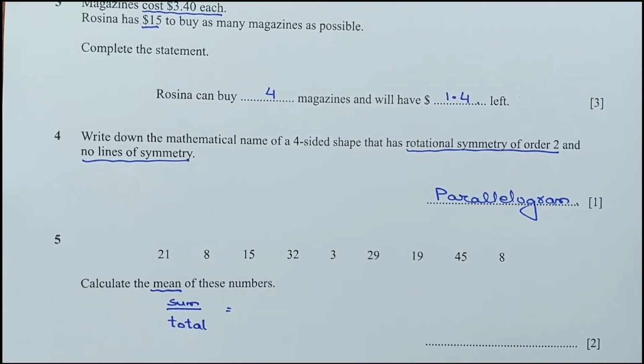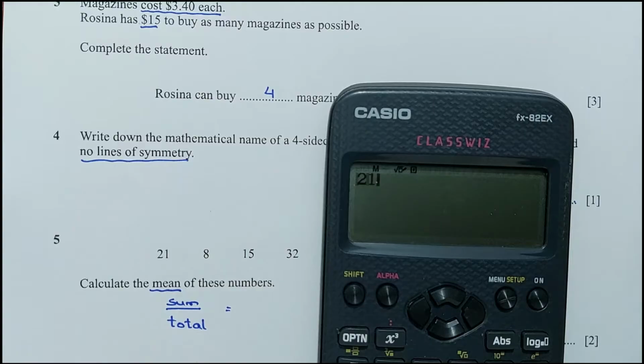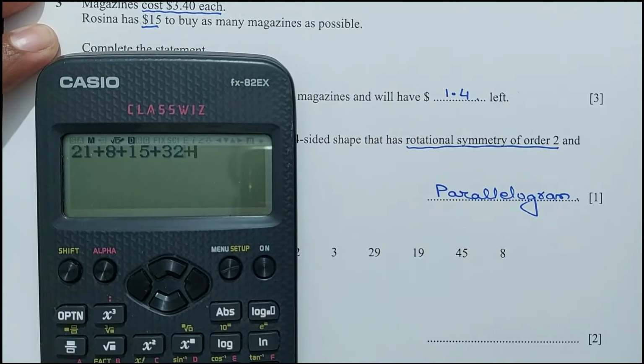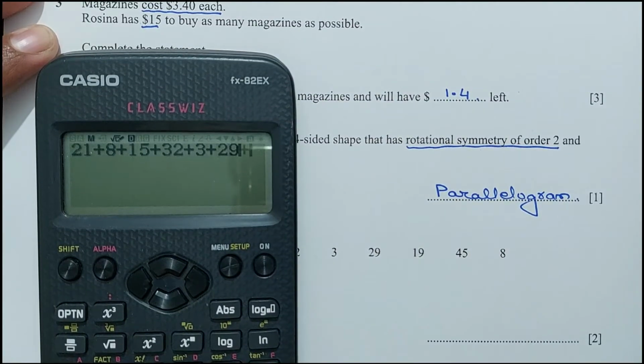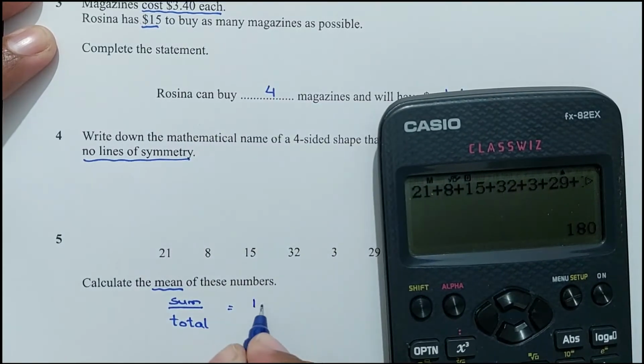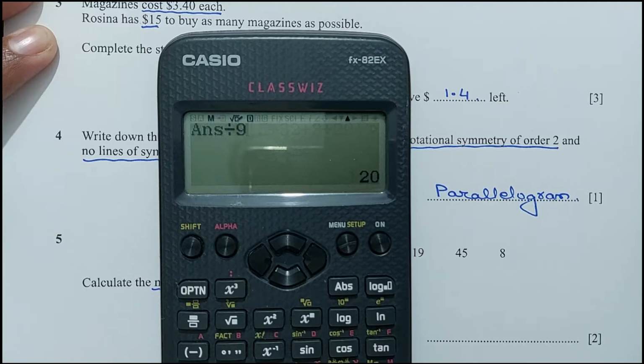Right, so the sum of all these numbers is 21 plus 8 plus 15 plus 32, plus 3 plus 29 plus 19 plus 45 and plus 8. That is 180, and divided by the total numbers, 9. 180 divided by 9 is 20. So the mean of these numbers is 20.